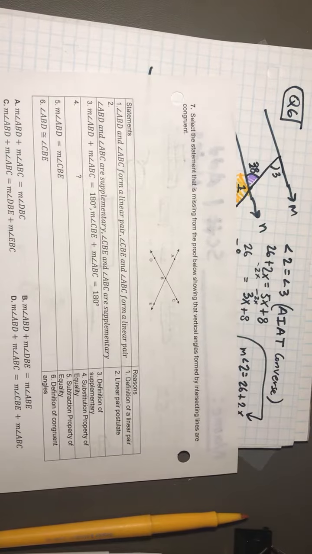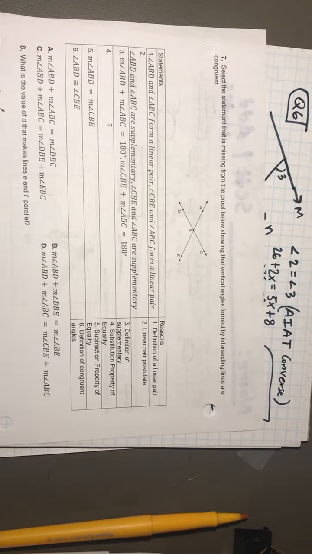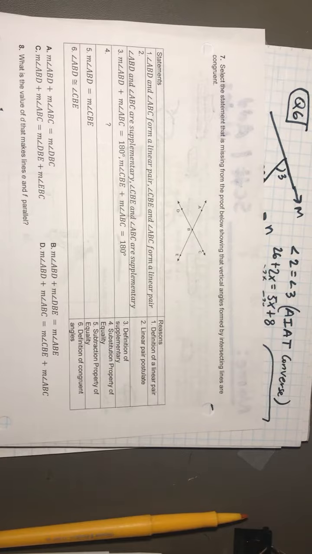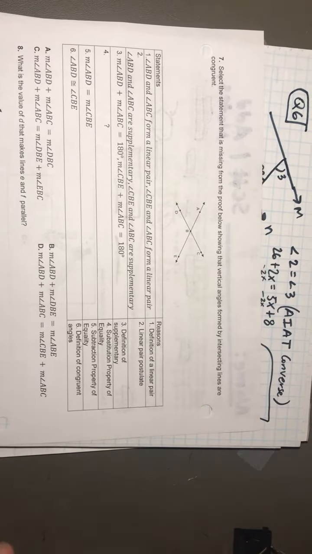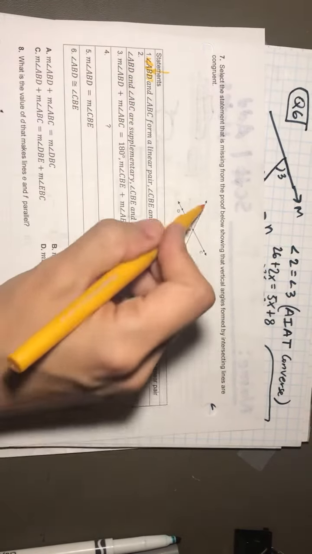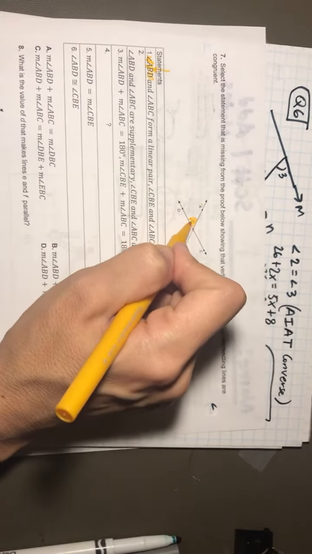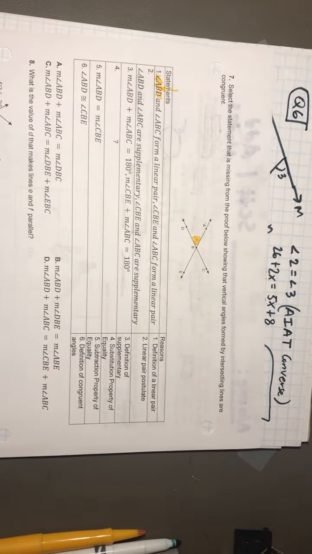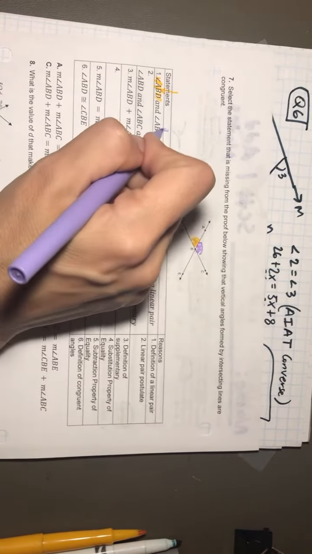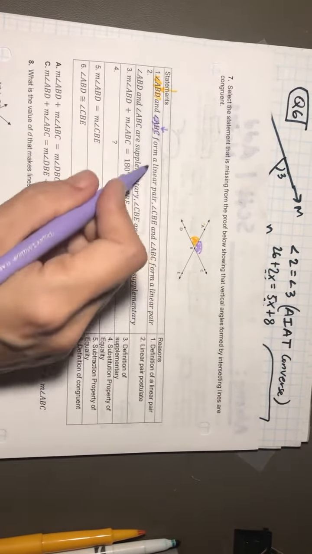Now for question 7. This one I think would need to be on our piece of paper, so let's take a look. When I look at the question, it says select the statements that are missing. So in a proof question, we need to understand each line. So what they're saying here is angle ABD. So that's happening at B. So ABD, that's this angle. And ABC, so that's this angle, also happening at B. These two angles form a linear pair.